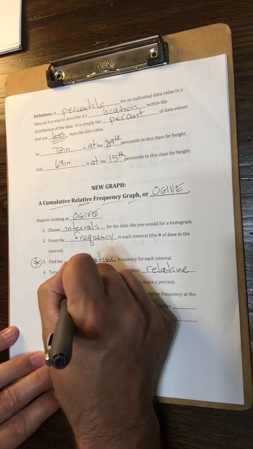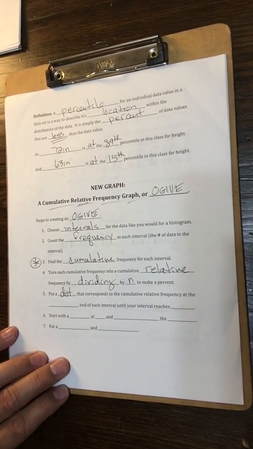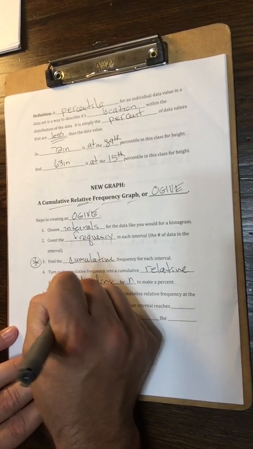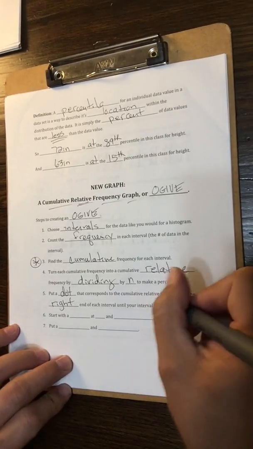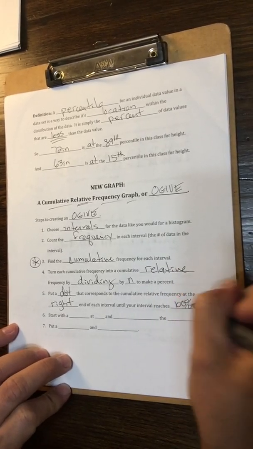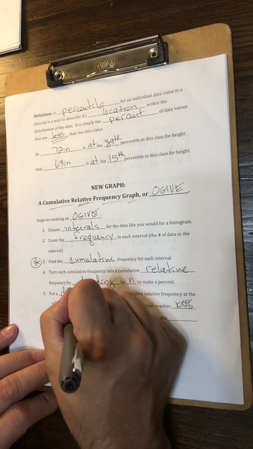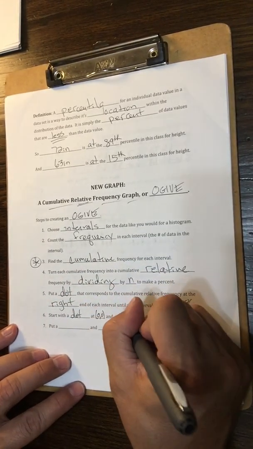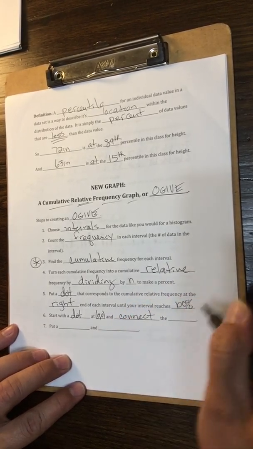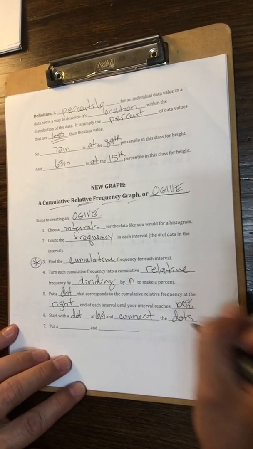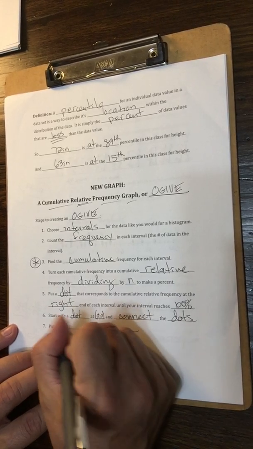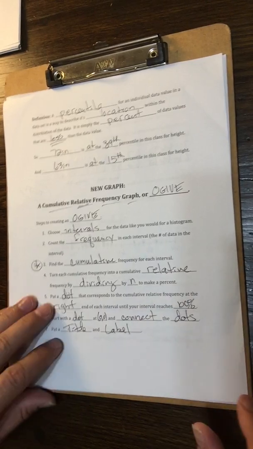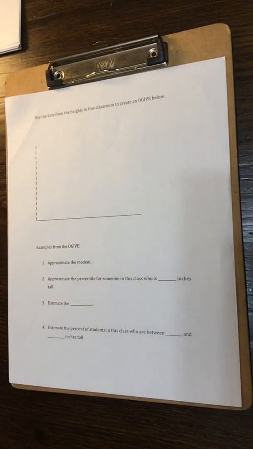Number 5, put a dot corresponding to the cumulative relative frequency, the percent I just made, at the right end of each interval until your interval reaches 100%. Okay, you start with a dot at the origin, the point 0, 0, and then you connect the dots you just made, connect the dots to create an ogive. Don't forget to put a title and a label. All right, I'm going to turn the page and then talk about what we should do next.